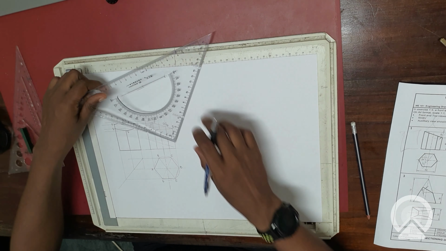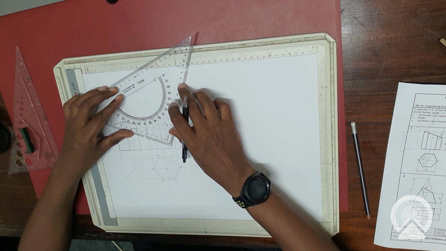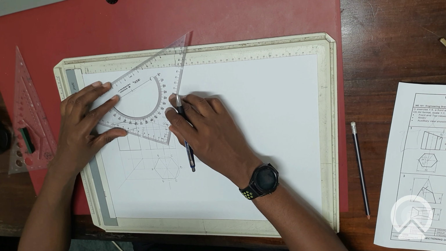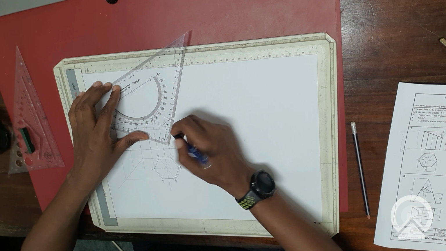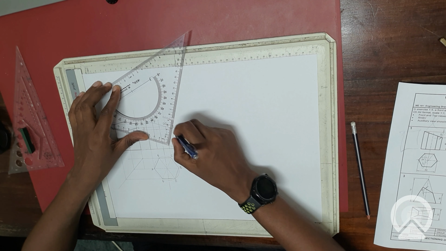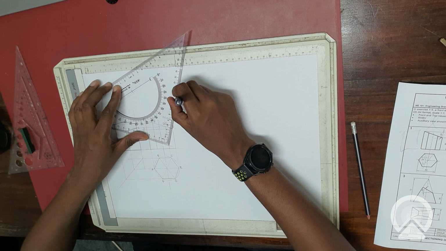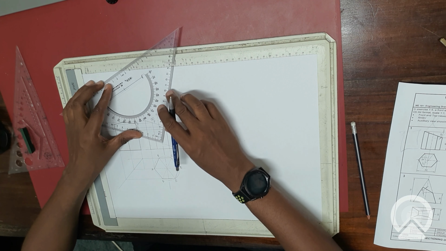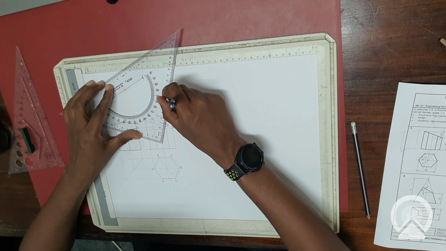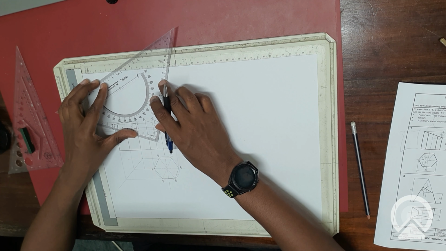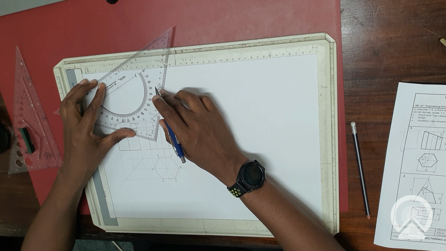And now I can draw a perpendicular to this line, which is going to be to that point. So at this point, this is my perpendicular line. Going in this direction, to this point also a perpendicular line, going in this direction, to these points.